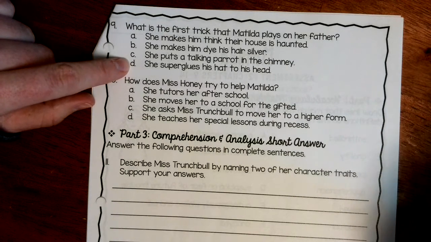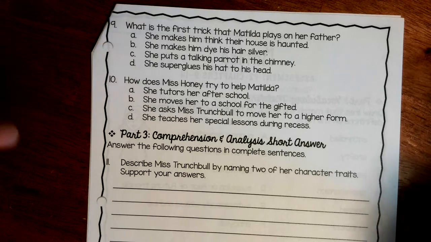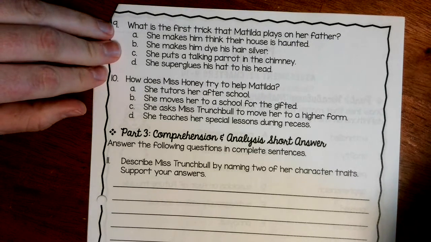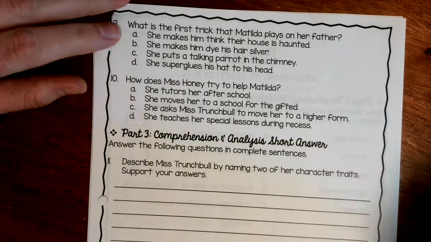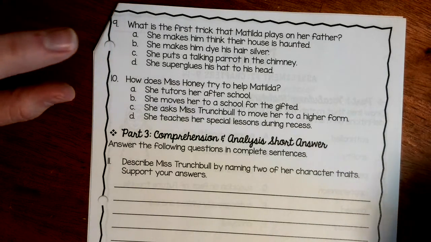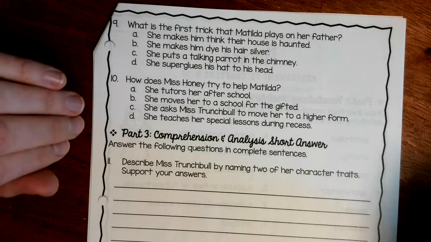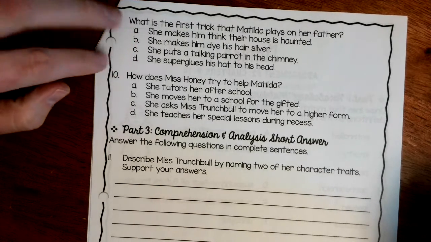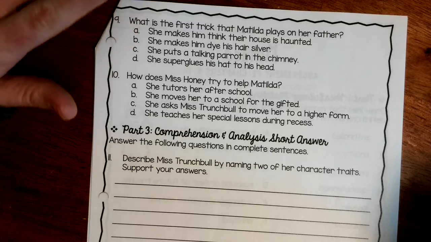Now, if you want, I was going to tell you something, but I'm changing my mind. Do your best to remember what happened first, and there's some little hints, like, was she dyeing his hair silver? What color was it actually dyeing? Okay, so what happened first? Do your best there, because it's kind of tricky to remember what happened first, because they all kind of happen in their own way.